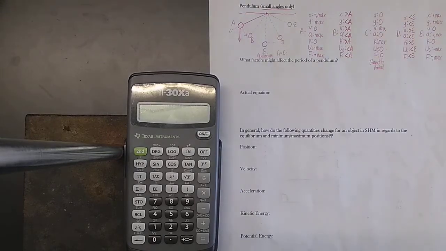Again, an AP question is not going to ask you to set up a table like this. An AP question is going to ask, do you understand how these variables change as time goes on? Can you point out a graph of how the kinetic energy changes from A through E? Can you explain why the acceleration is greater at E than it is at D? Things of that nature.